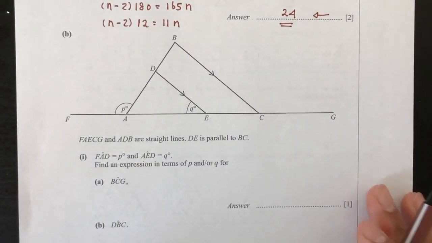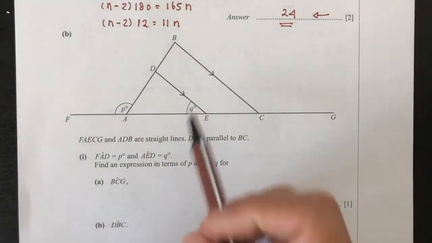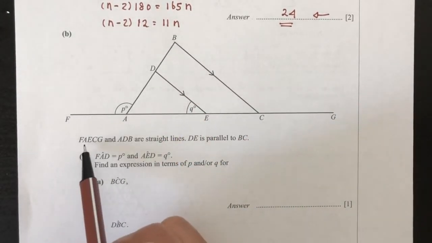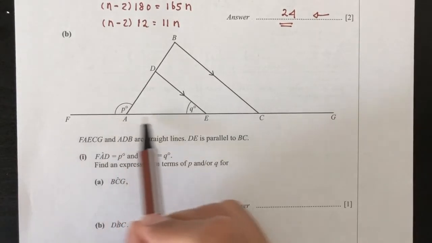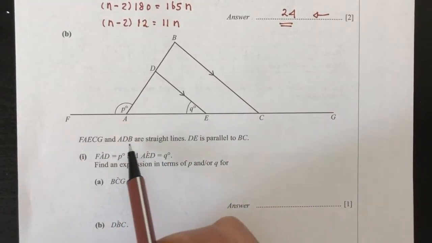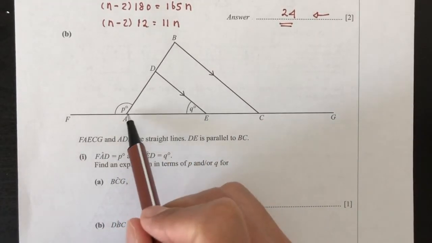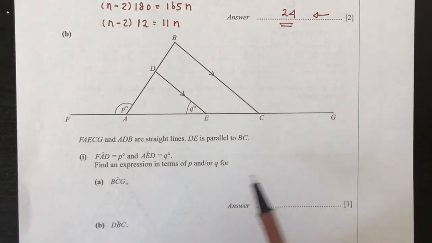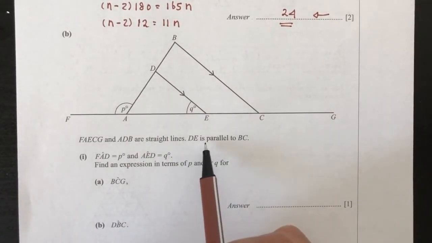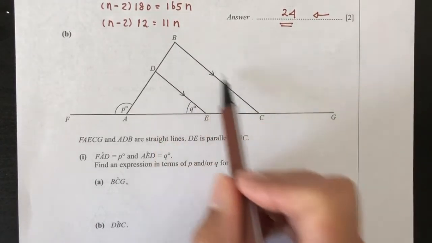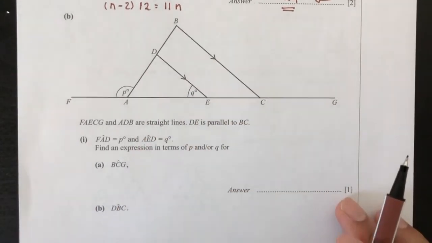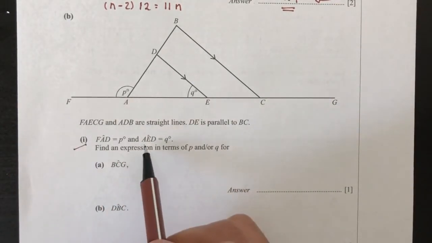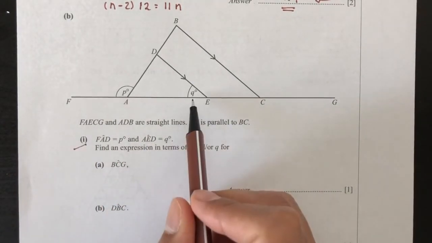Okay, now for part B, we have this shape. We have these two lines as parallel to each other. It says FAECG is a straight line, and ADB is also a straight line. Now what else do we need to know? We know DE is parallel to BC. So these two are in the same direction.